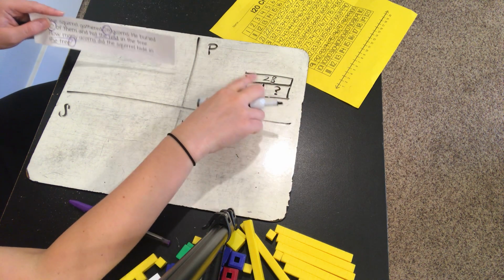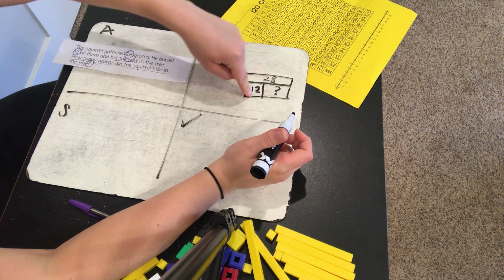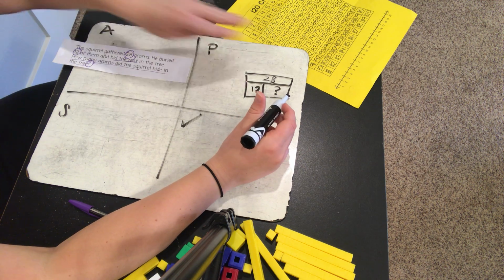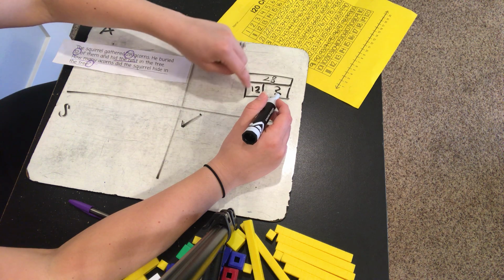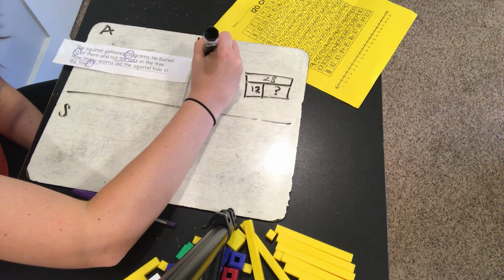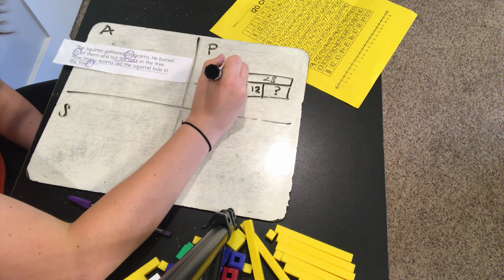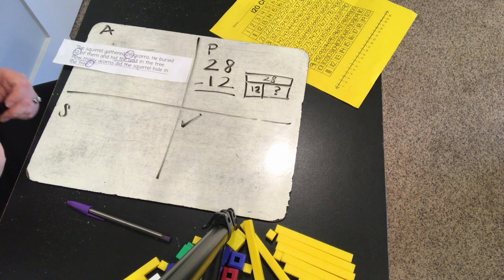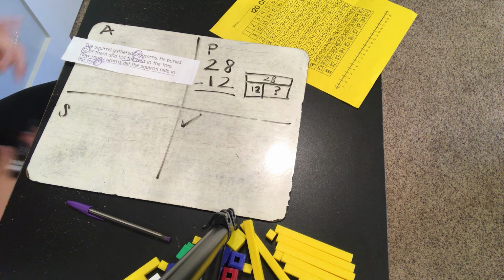So remember, when we have a strip diagram where we already know the whole and one of the parts, we have to subtract to figure out the other part. If I had both of my parts and needed the whole, then I would be adding. But I need to subtract here. So 28 minus 12 equals. We need to solve and find the difference of 28 and 12.